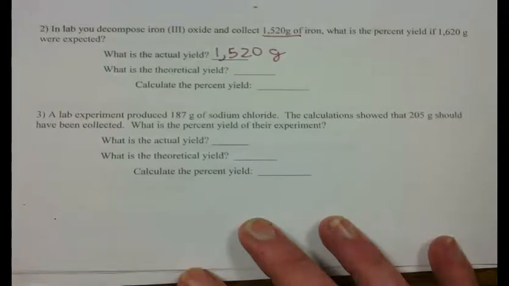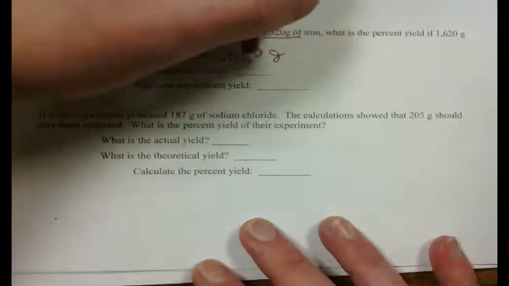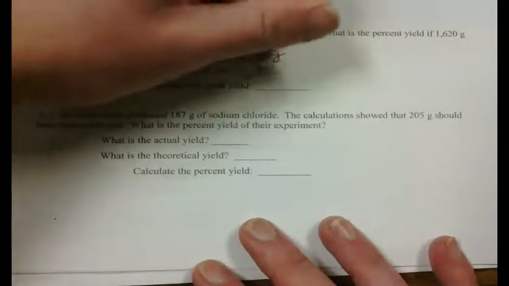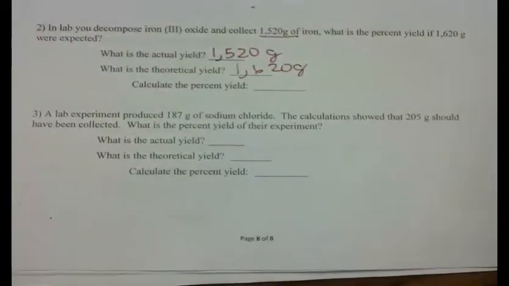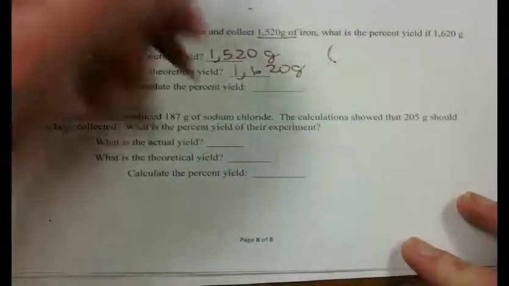Our expected, what our theoretical yield was, what we could get if all conditions were perfect, would be 1,620 grams. And to calculate our percent yield, we're just going to divide these two and multiply by 100. So our actual divided by our theoretical times 100.